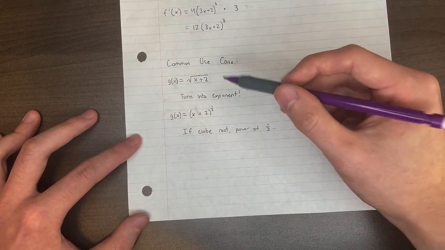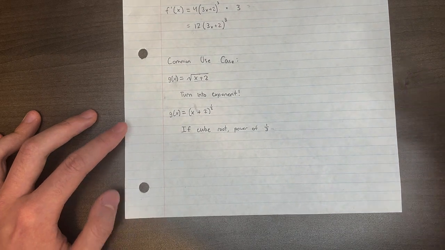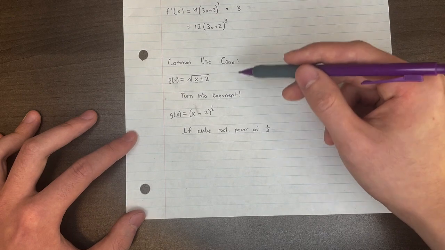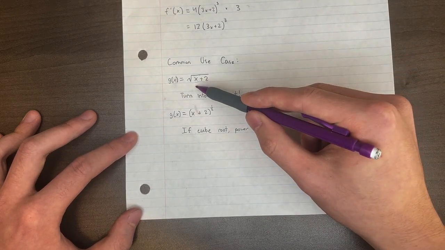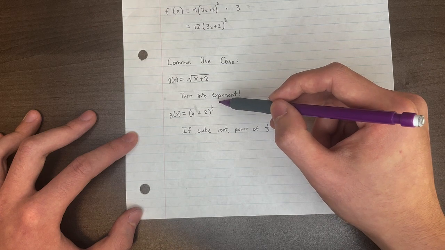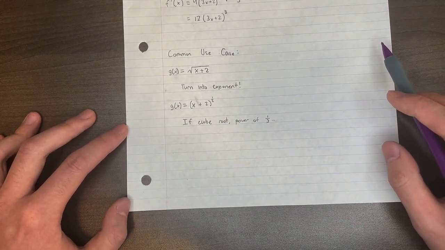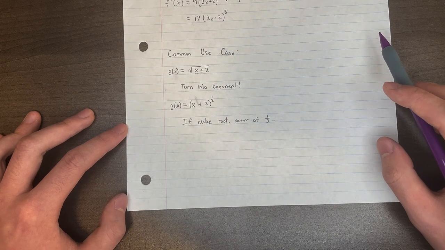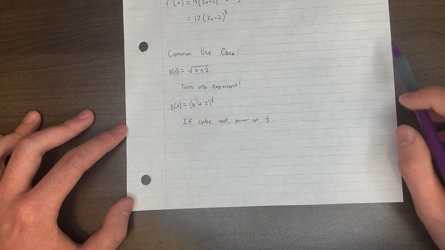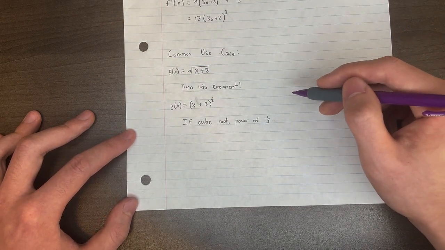And this is because if we have the square root of something, it is equivalent to that thing to the exponent of 1 over 2. So the square root of x plus 2 becomes x plus 2 all to the power of 1 over 2. And we can follow this logic for other roots, such as the cube root, the fourth root, or the fifth root, and so on. And we would set these exponents to 1 over 3, 1 over 4, and 1 over 5.